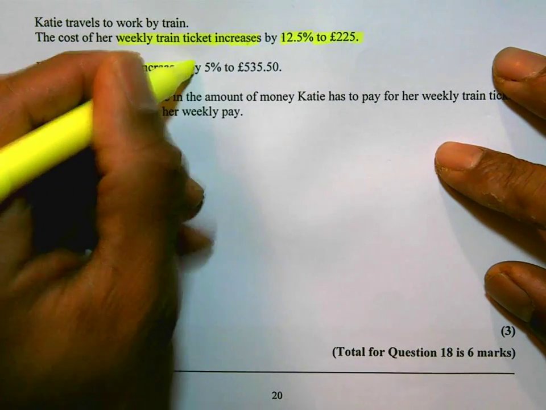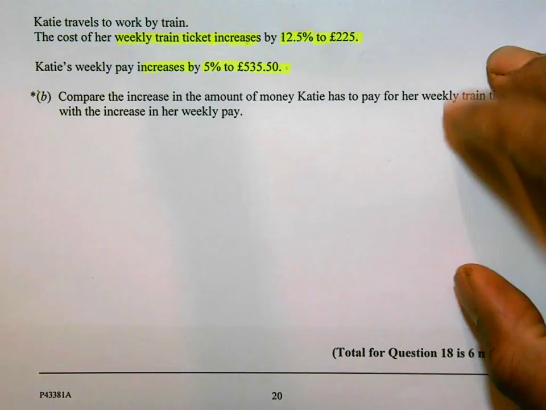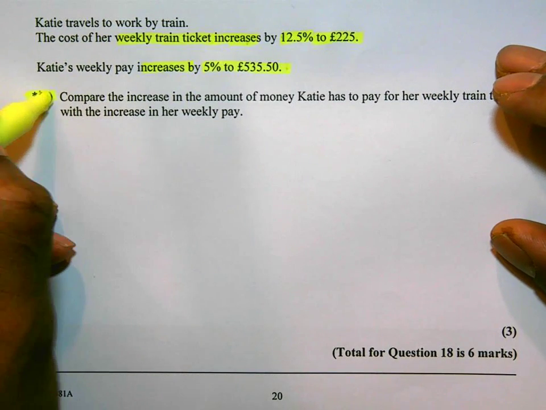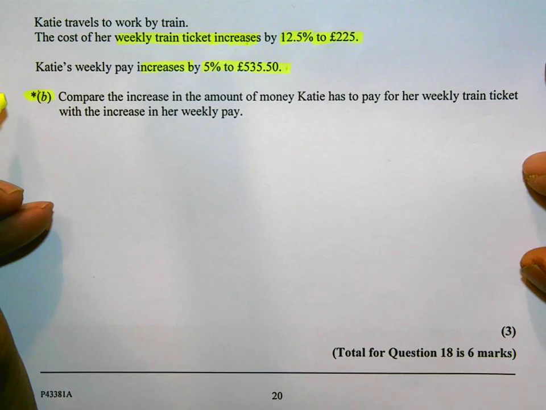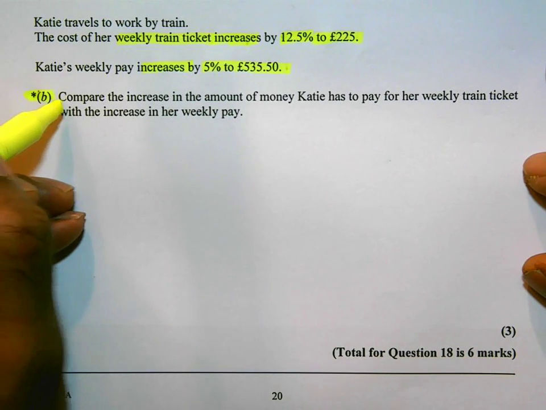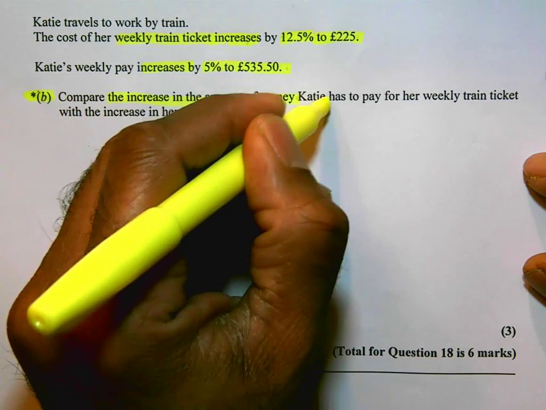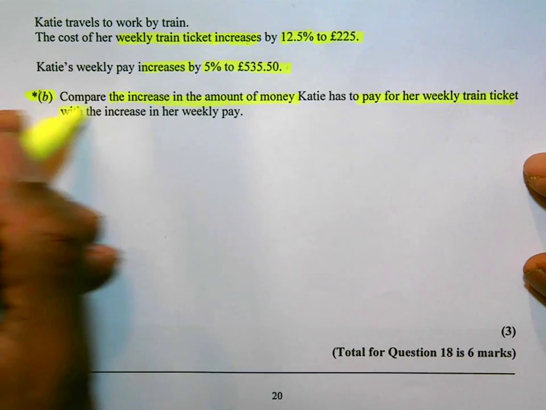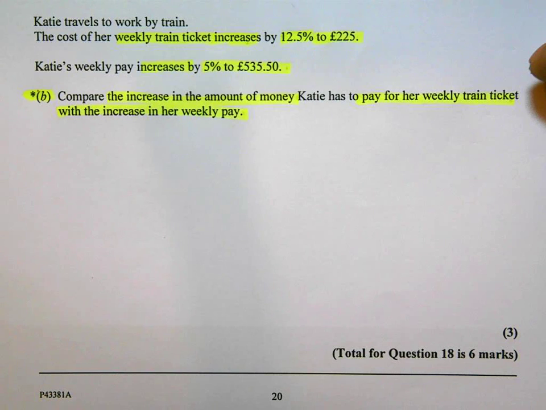Katie's weekly pay increases by 5% to £535.50. And part B, there's a star next to it, so there's marks for quality of written communication. They said compare the increase in the amount of money Katie has to pay for her weekly train ticket with the increase in her weekly pay.